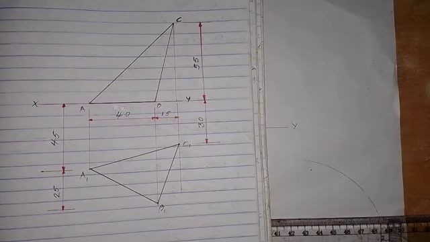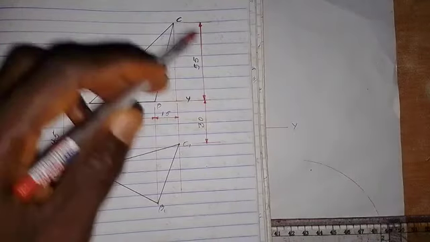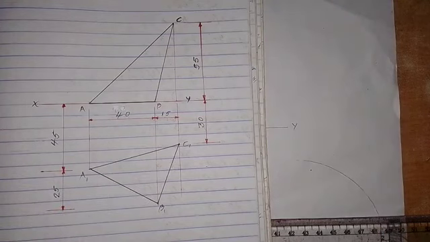We have this triangle ABC as the front elevation, and this triangle A1, B1, and C1 is the plan, and the edge AB lies on the horizontal plane XY. So we want to draw the true shape of this triangle. I'm going to explain to you how this can be done. Let's go. Alright, so the first thing I need to do is replicate what we are given here.